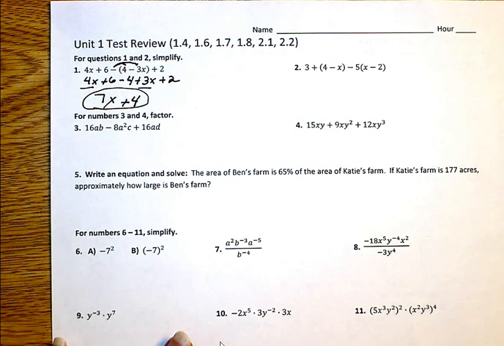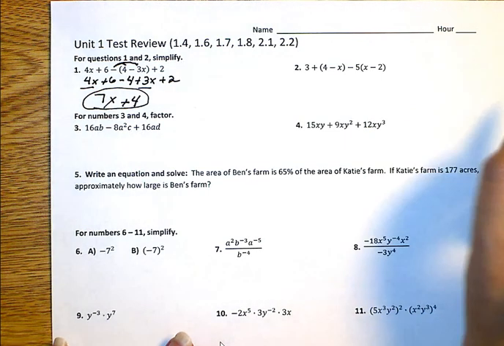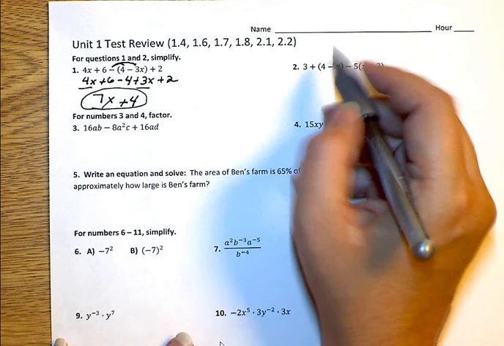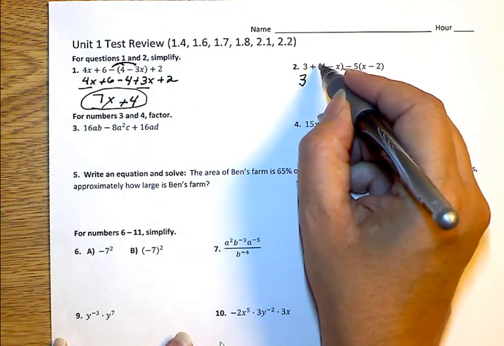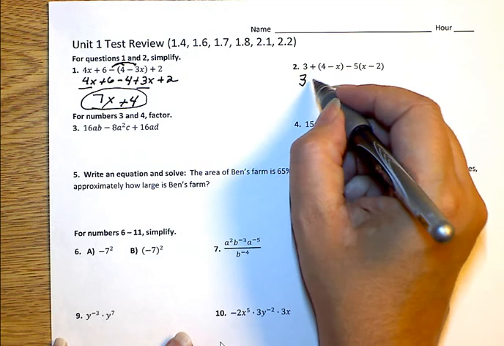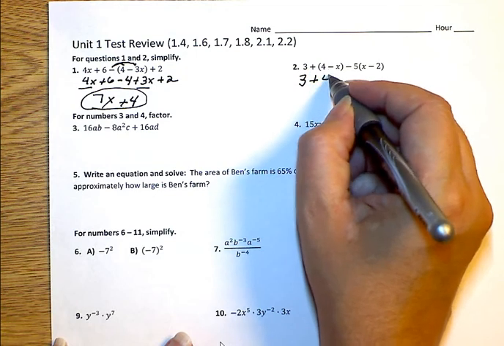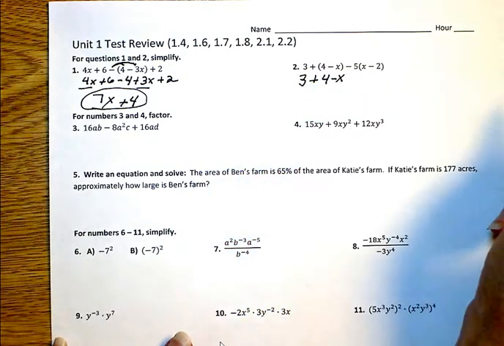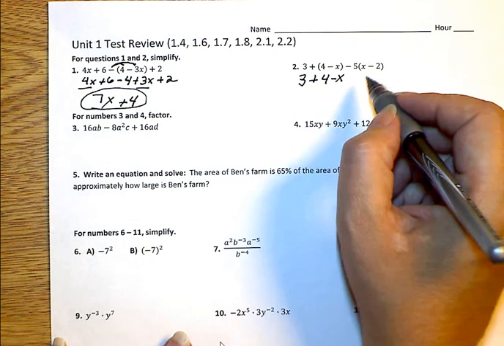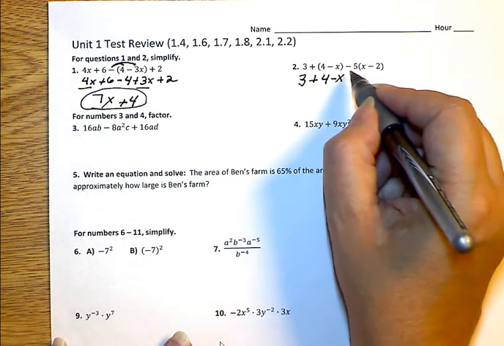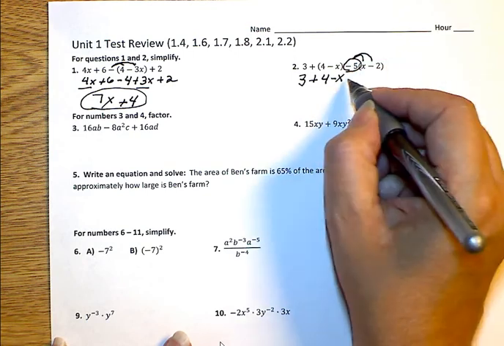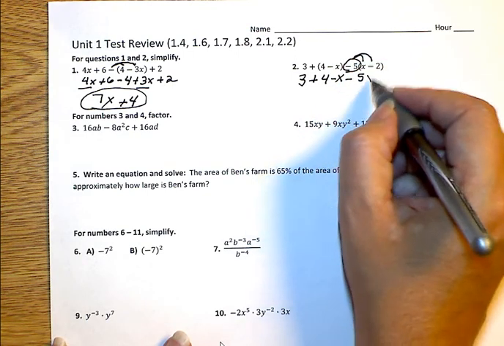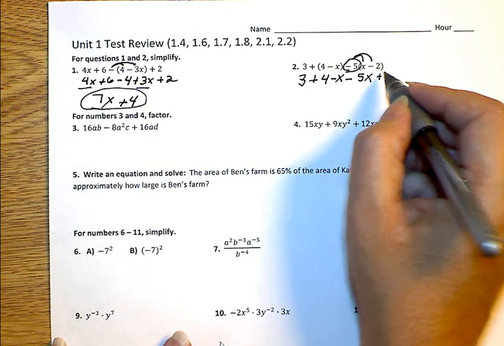Thank you. Number 2, we bring down that 3. Since we're distributing a 1, if I multiply it through, it's going to be the same. So I'm just going to go plus 4 minus x. What do I have to distribute now? Negative 5. So I'm going to take that negative 5 and multiply it to each one of these. So I have negative 5x, negative and a negative make a positive, and 5 times 2 is 10.